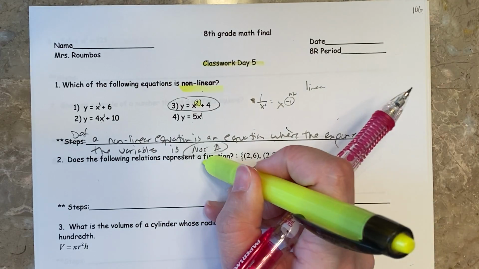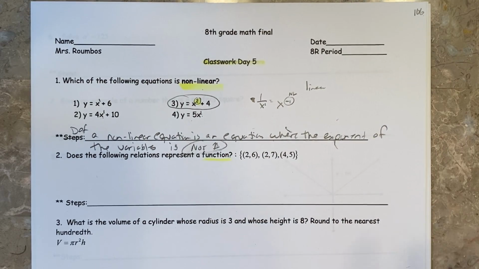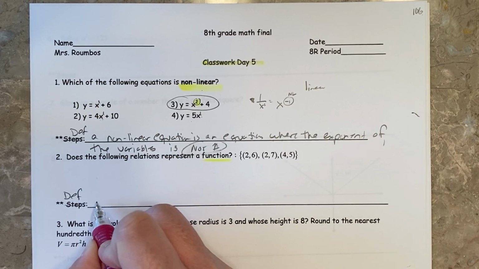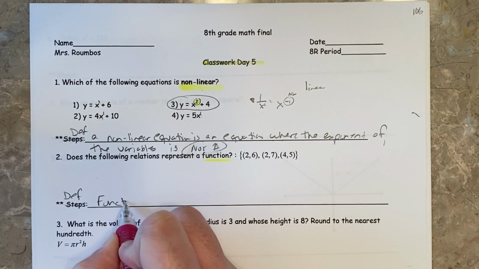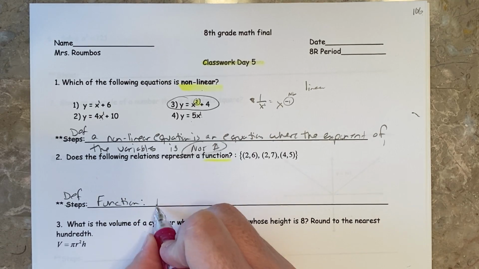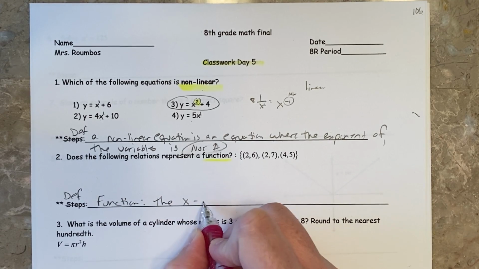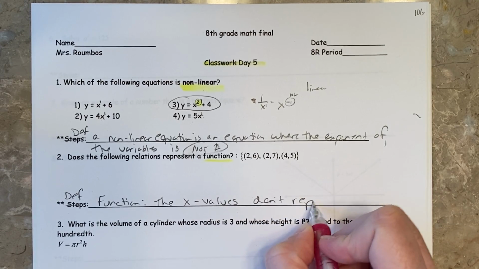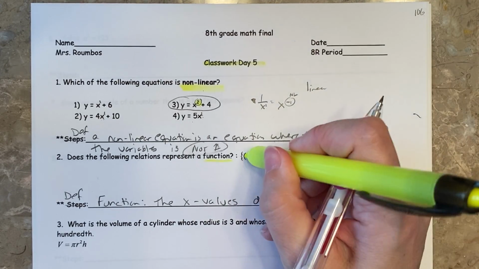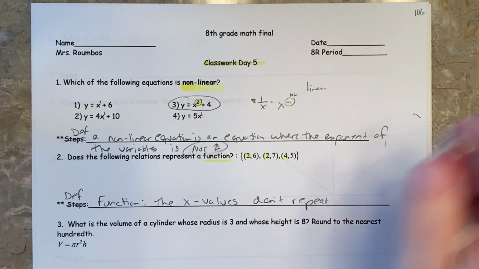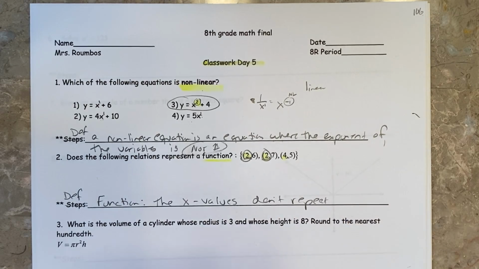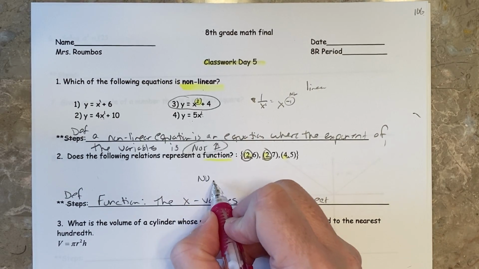All right, next question, function. I had taught you that in order to be a function, certain values cannot repeat. And that was the x's. So let's start with the definition again first. For a function, the x values do not repeat. So we want to look at the first values, okay? Let's see what we have. We have 2, 2, and 4. Well, because those repeat, that's no good. It is not a function.